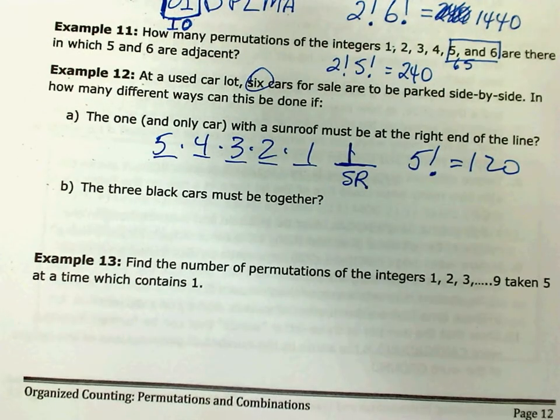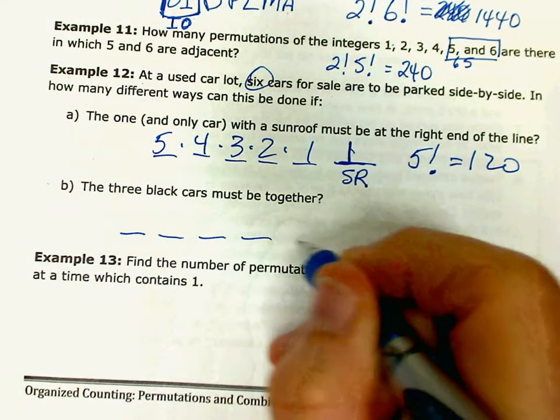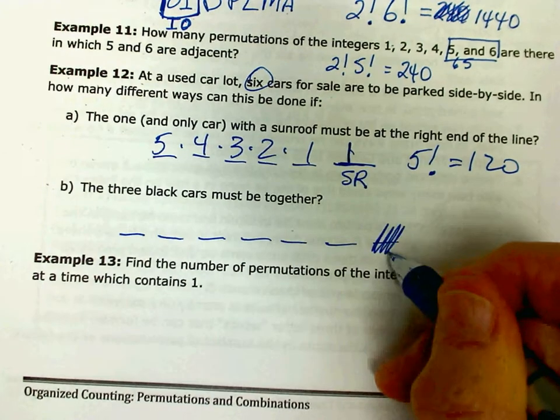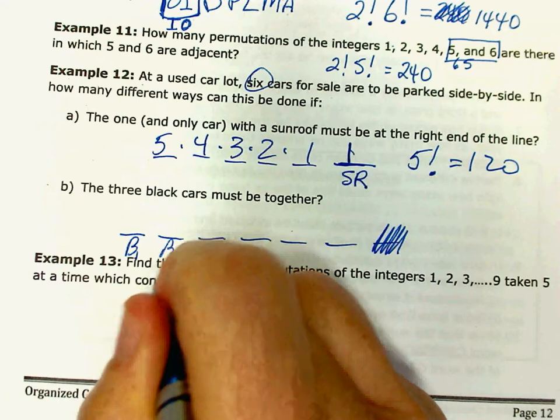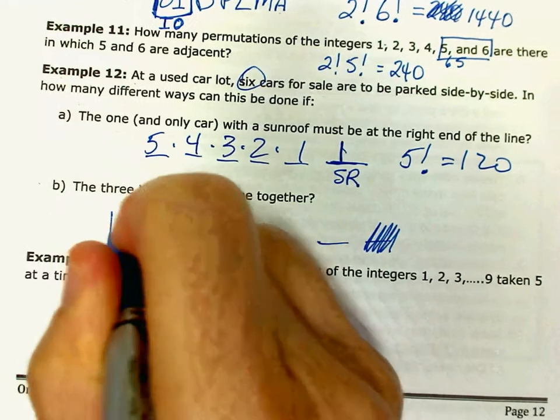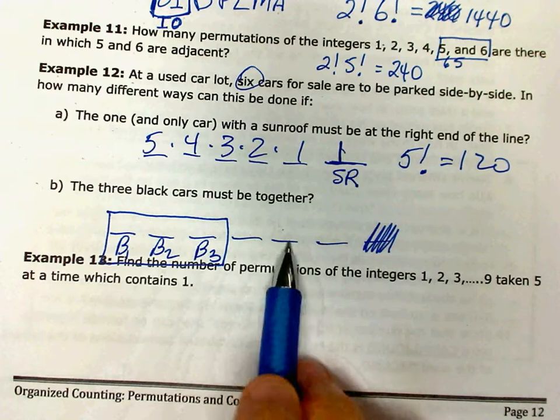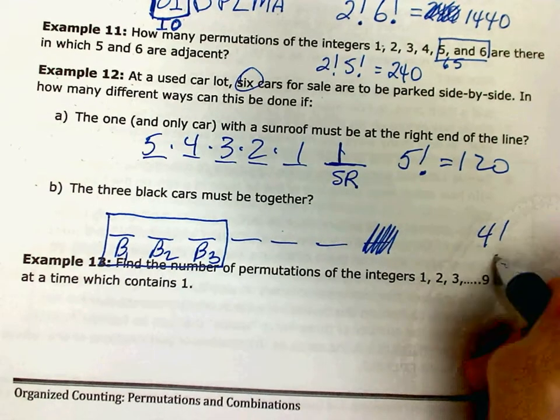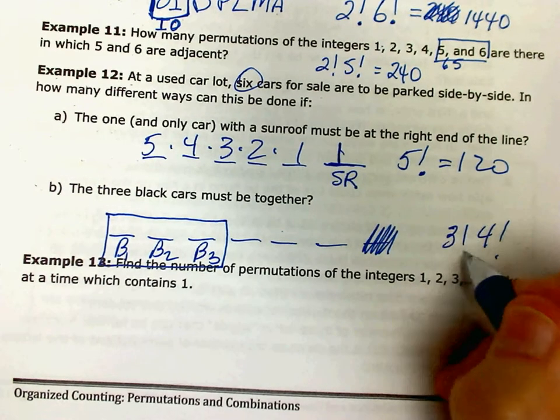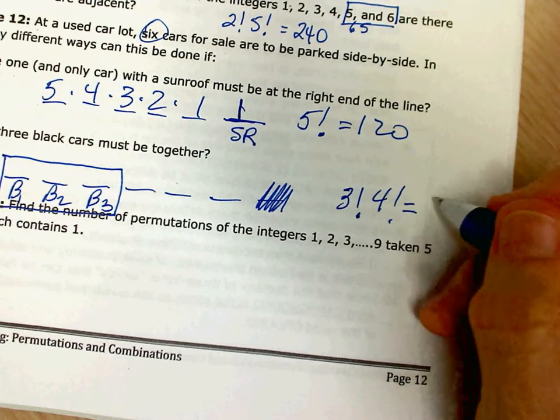Part B, the 3 black cars must be together. So assuming they're different black cars, 1, 2, 3, 4, 5, 6. I put too many spots. Let's say black 1, black 2, black 3. They're saying the 3 have to stick together, right? So you're arranging 1, 2, 3, 4 things. But how many ways are there to arrange 3 things? And you get 144. Perfect.